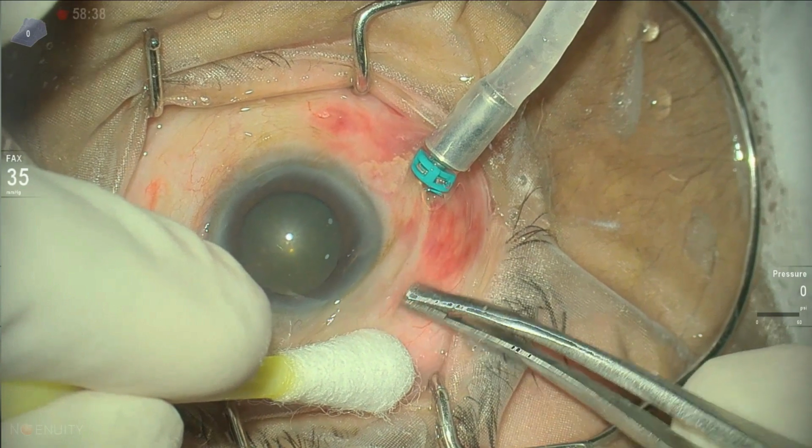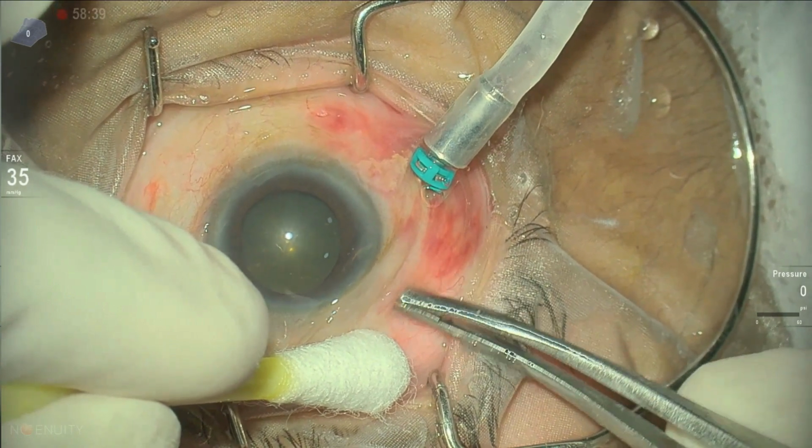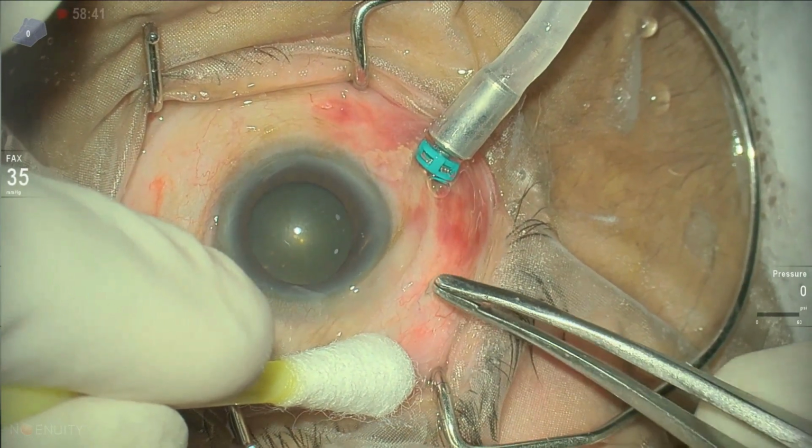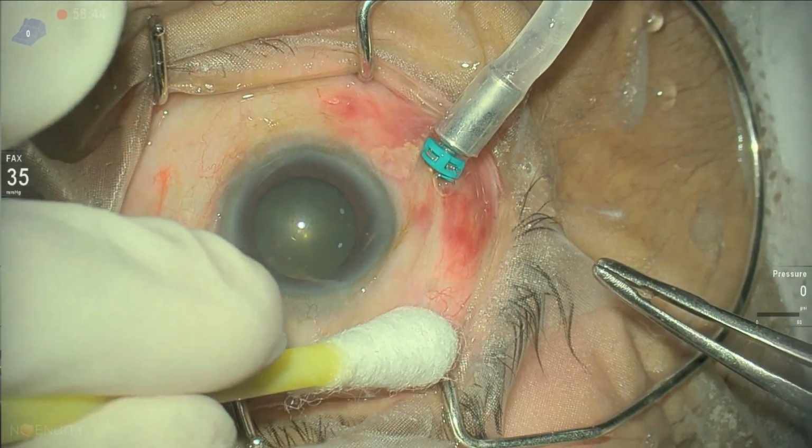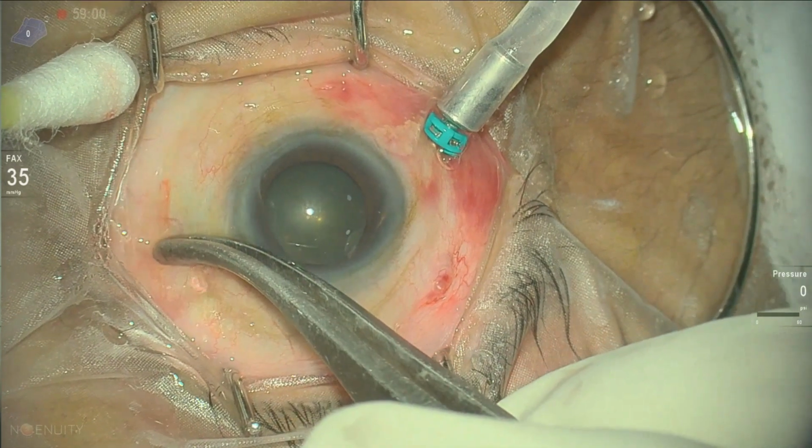After completely filling with the silicone oil, we remove the second port and wait for the silicone oil to trickle back into the globe.